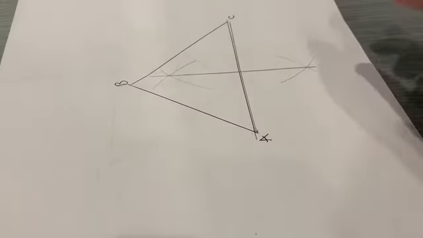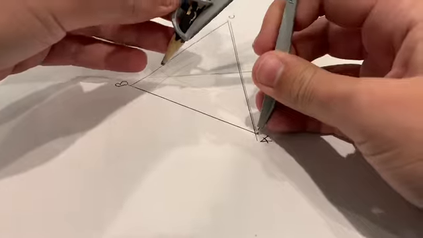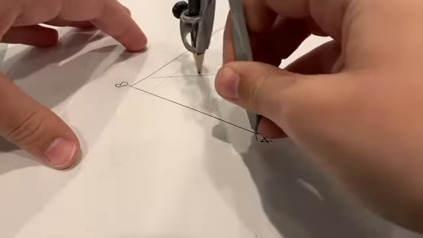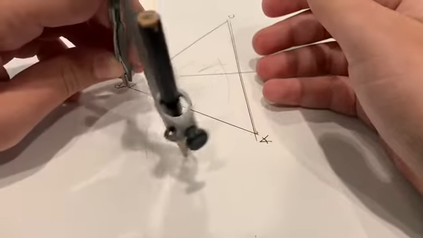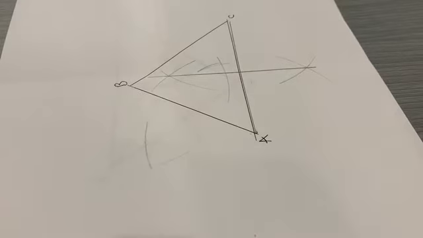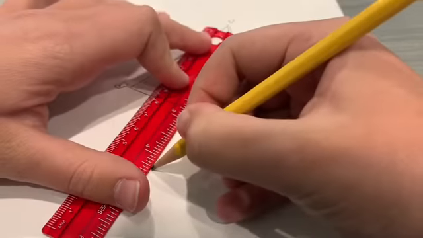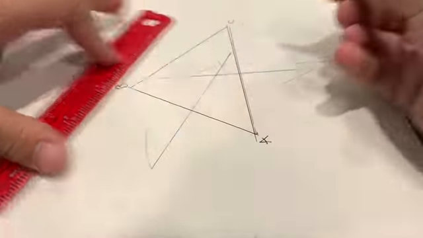Same for side AB. Putting it through the intersection here. And last but not least, side BC.